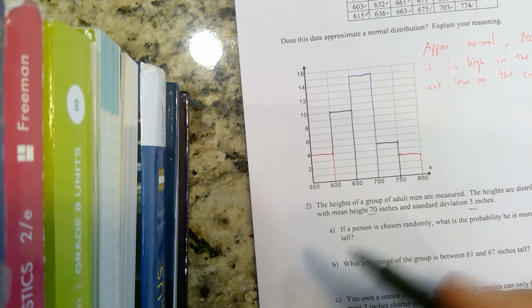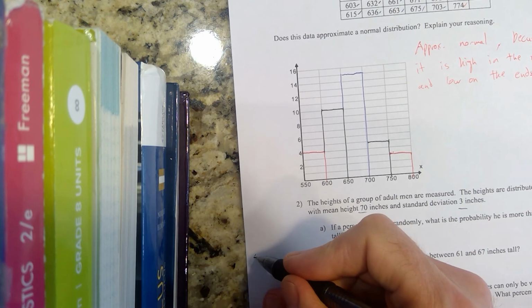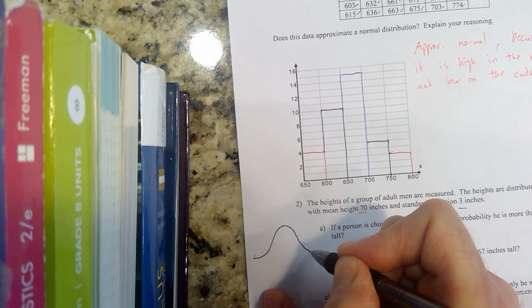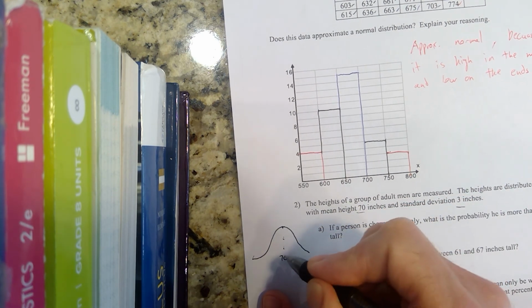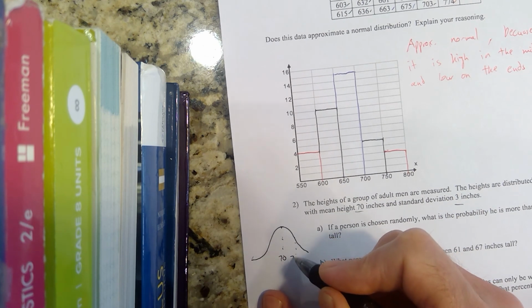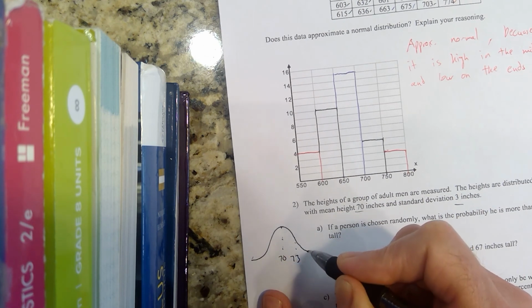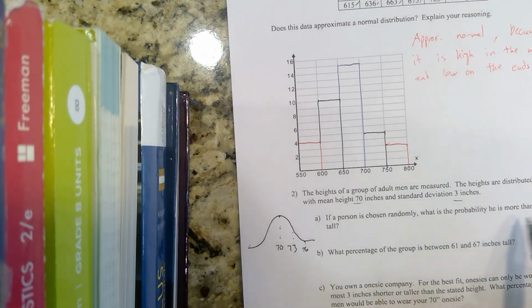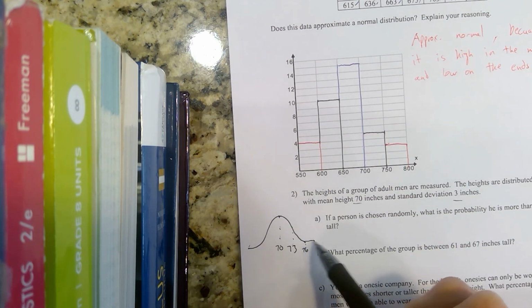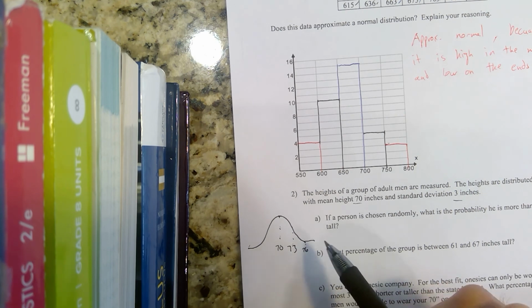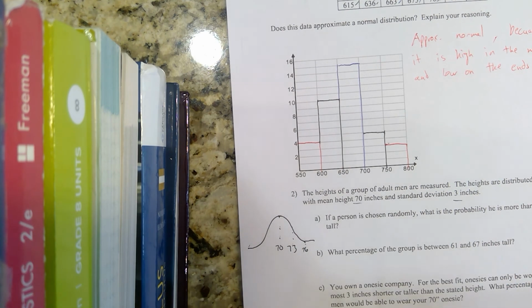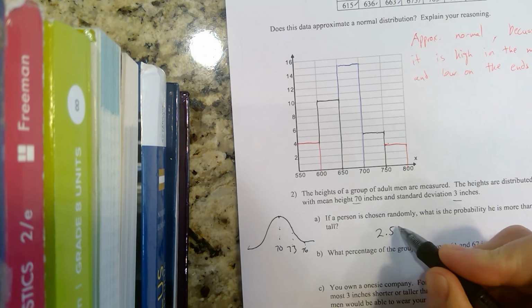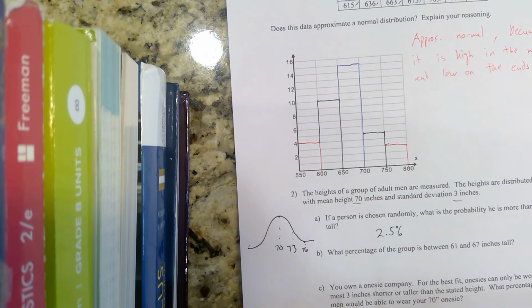Well, let's kind of draw a little normal curve over here. There's 70. One standard deviation would be 73, and 2 standard deviations would be 76. So what's the probability is more than 76? That's this tail over here. That's a pretty small area, right? That's the 2.5% of the data lands over there. Okay, because I'm 2 standard deviations above.